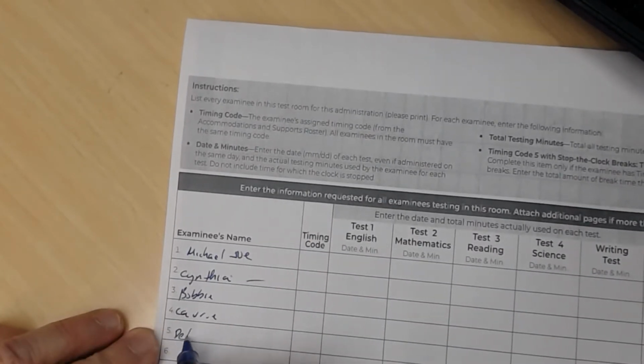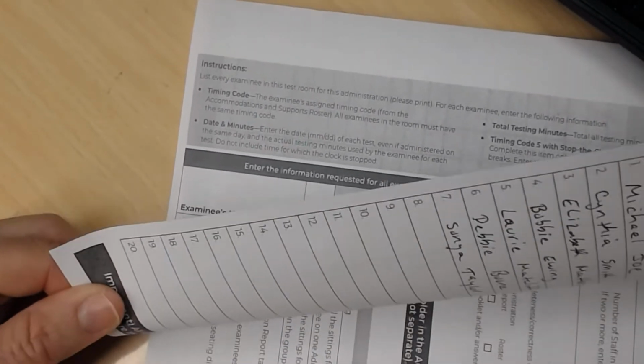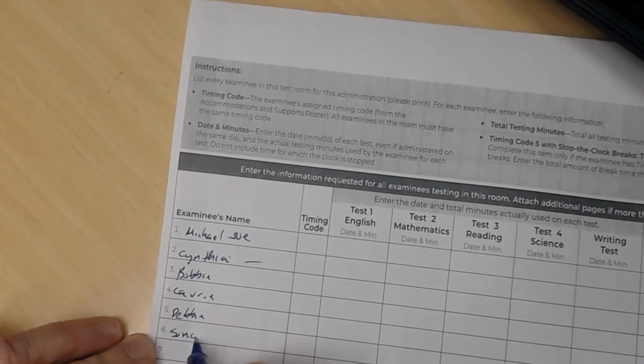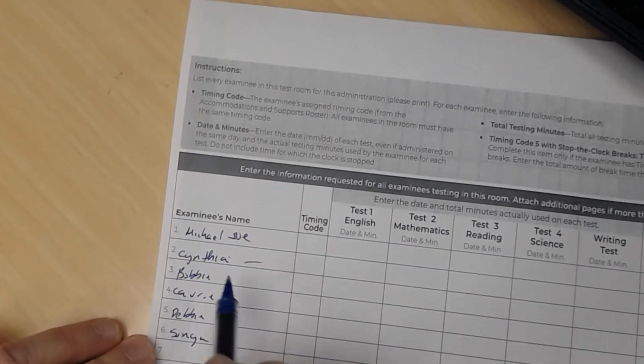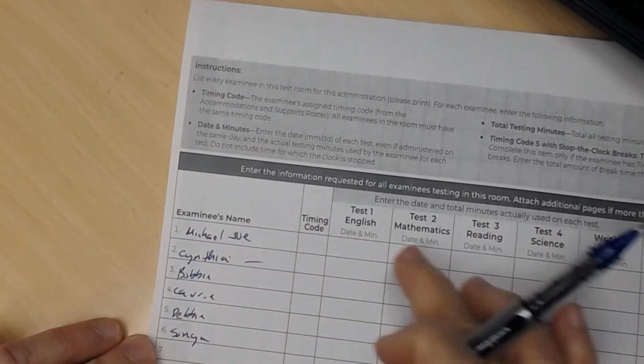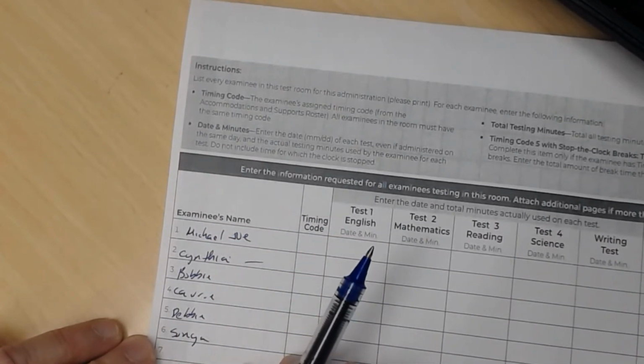Debbie. And Sonia. All right? So make sure you put the first and last name. Okay, so only those students that were there for testing need to be listed here.